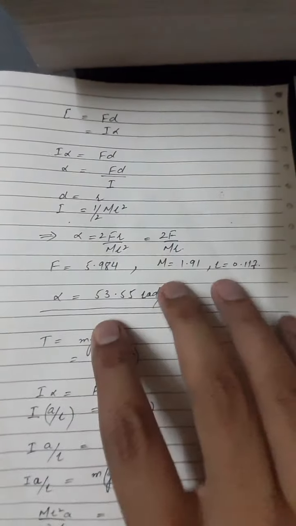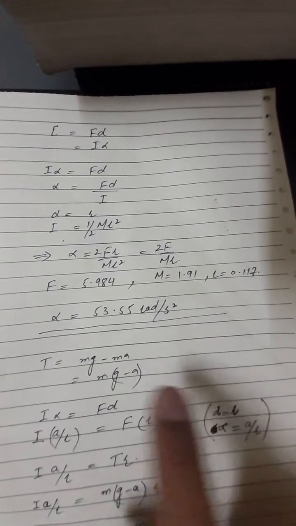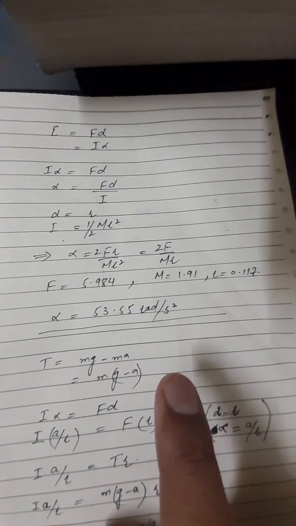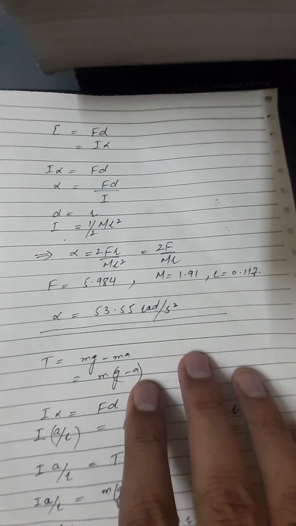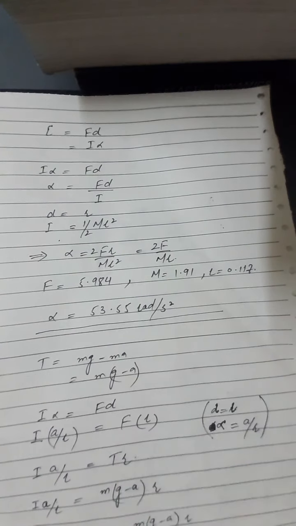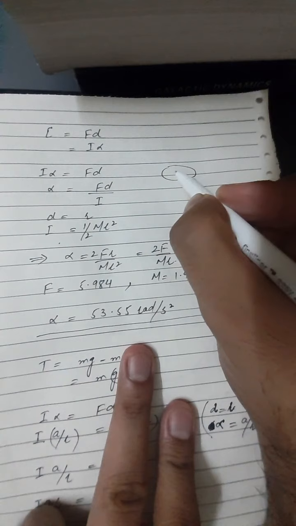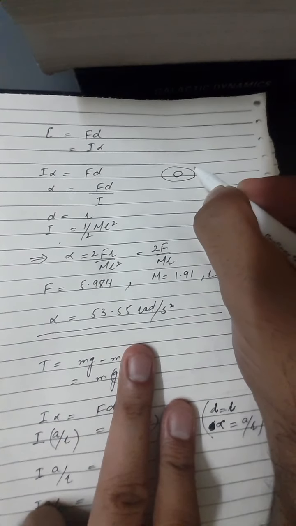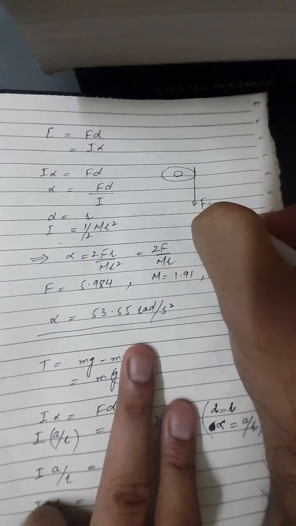Okay, that's it for this problem. This is the last problem on the problem set. We are asked to solve for the rotational acceleration alpha for the cylinder. So the setup is like this. You have a cylinder like this, a free body diagram, and then you have some force being applied here. I think that's the setup.